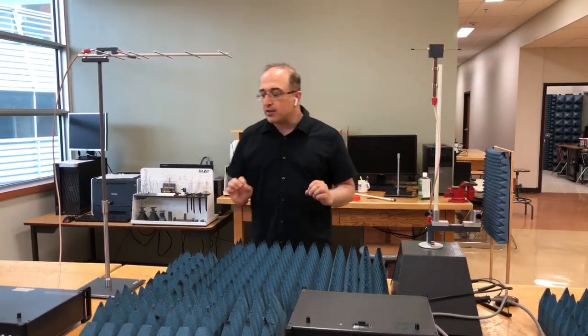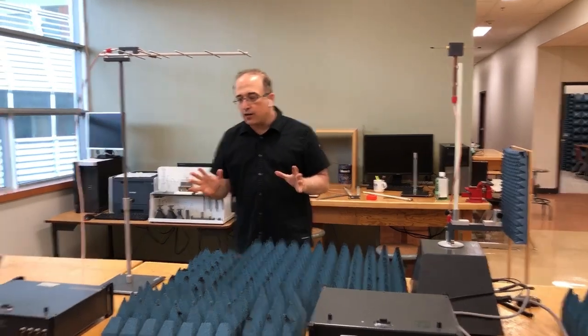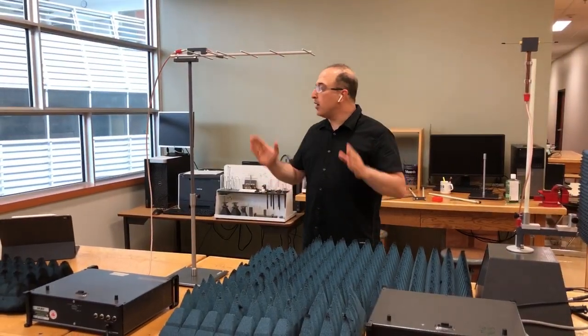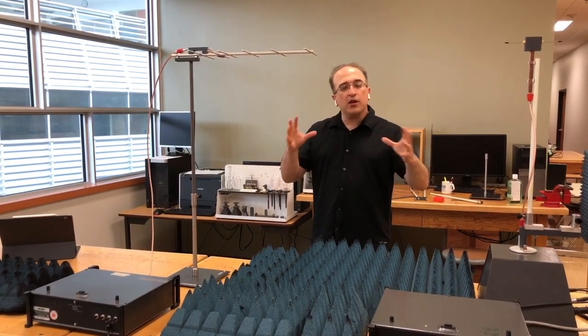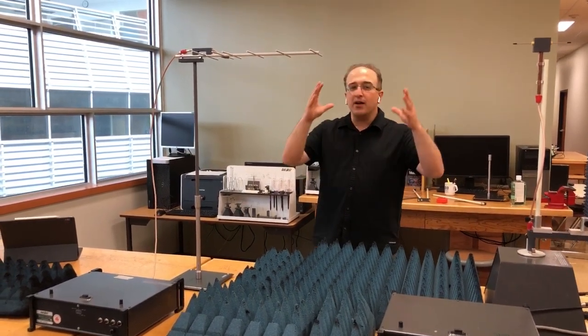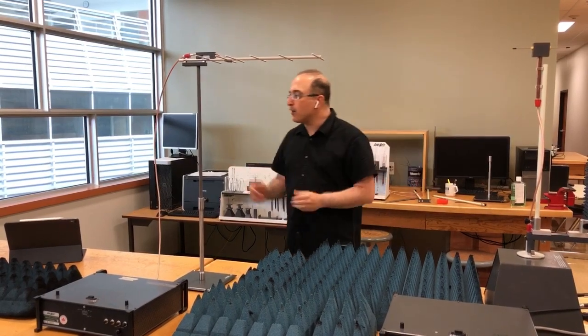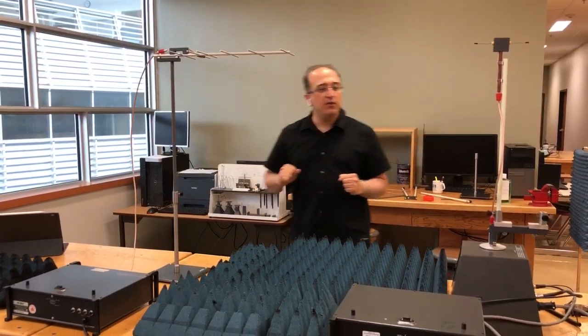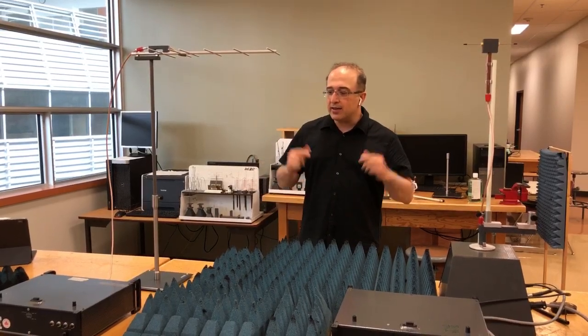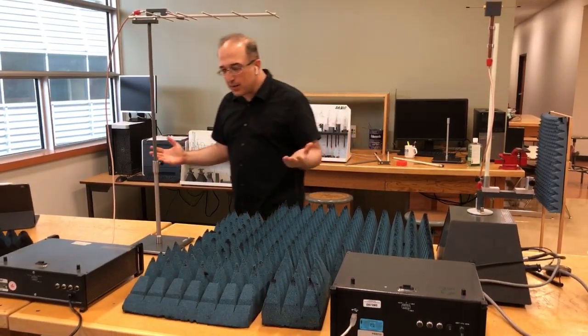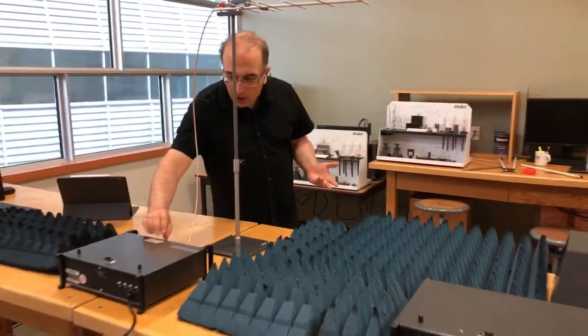Now, to start the measurements, I'm going to turn on the system and I'm going to ask the software to start the acquisition, because it's going to be difficult to show you measurement and the software. We're going to have a different video for that so that you can also see what's being plotted as we do the measurement. So the first step is to start the RF power.